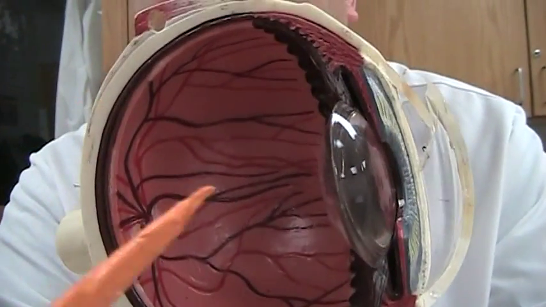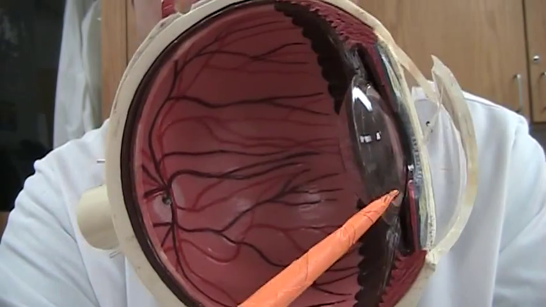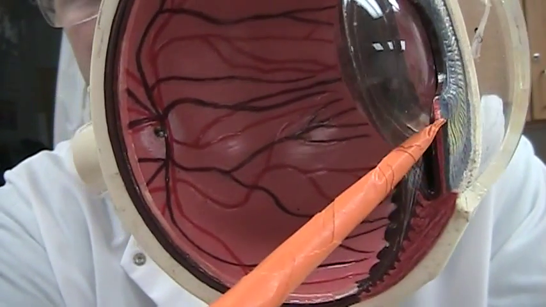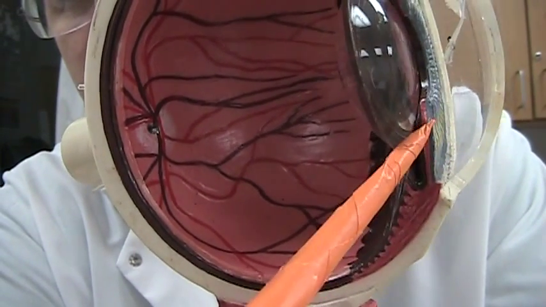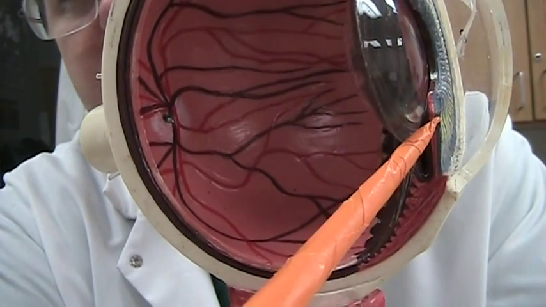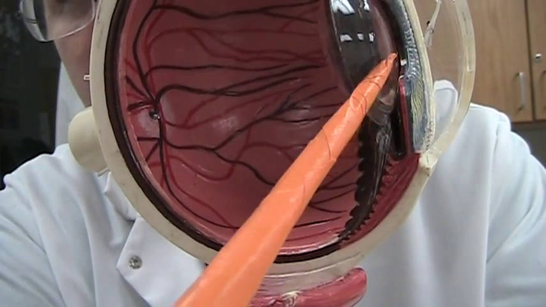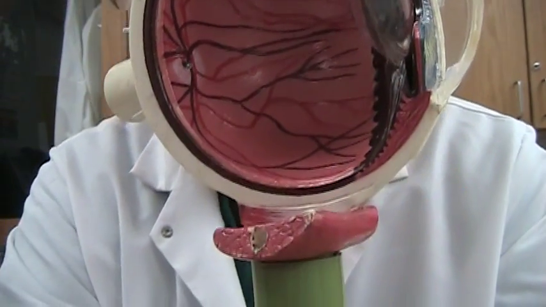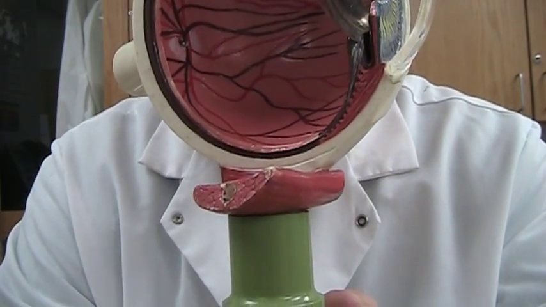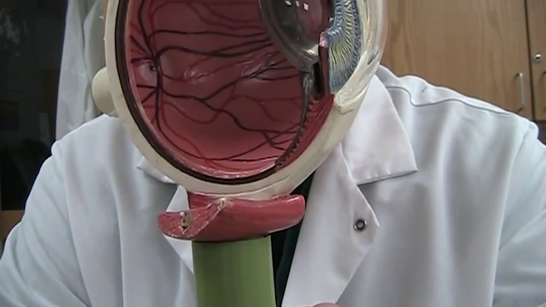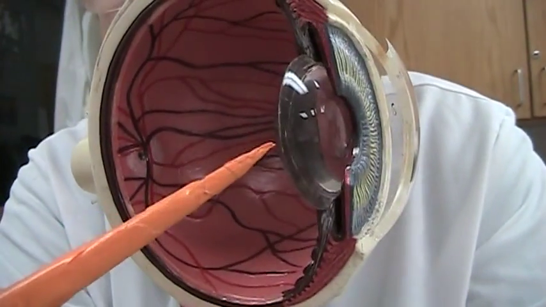In the front, the anterior chamber, and this would include these two divisions in front and behind the iris. Anterior chamber, that's in front of the iris. Posterior chamber would be between the iris and behind the pupil to the lens, all this area back here. It's like the anterior cavity has two chambers, in front and behind the iris, but in front of the crystalline lens.